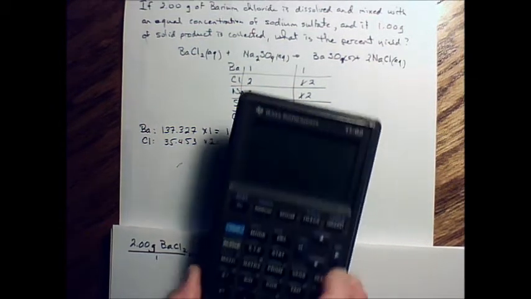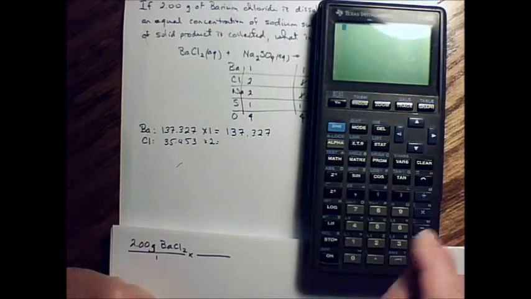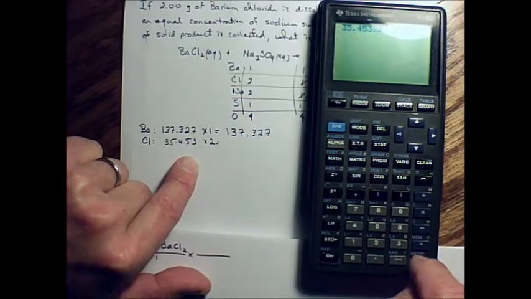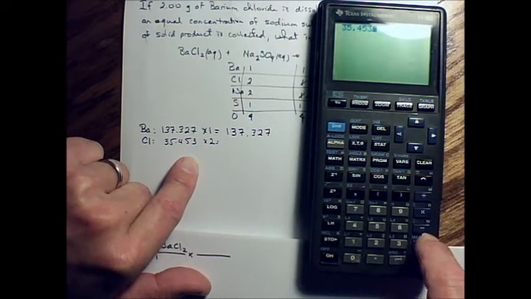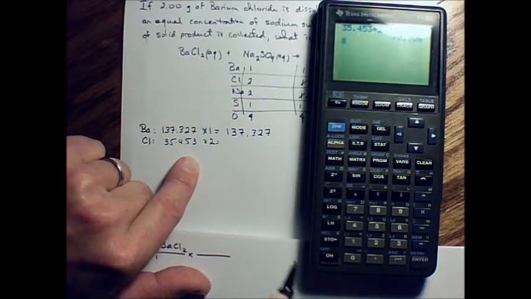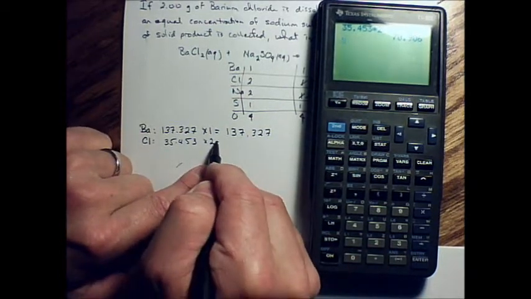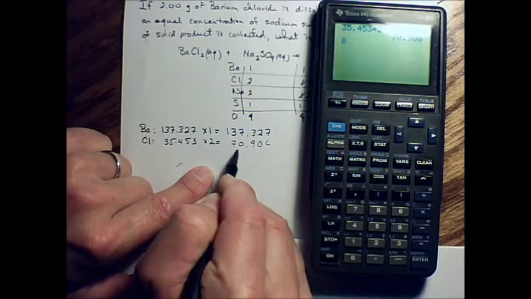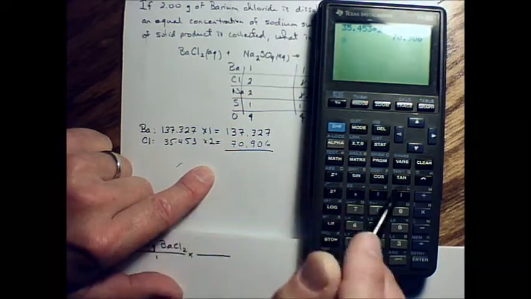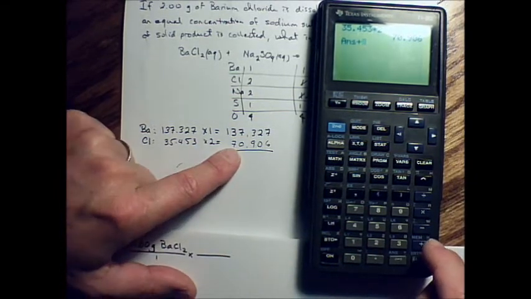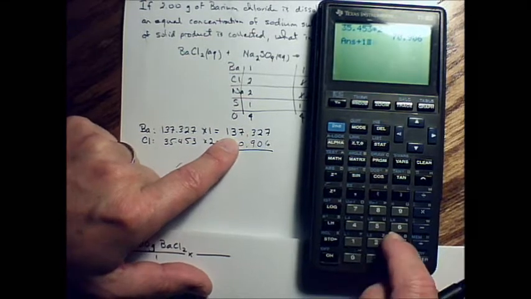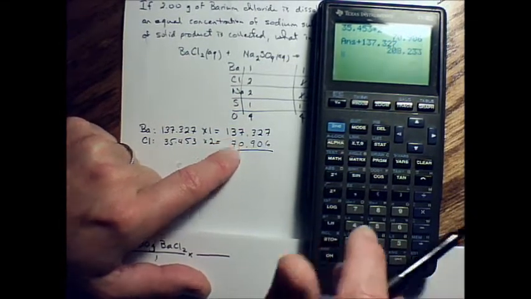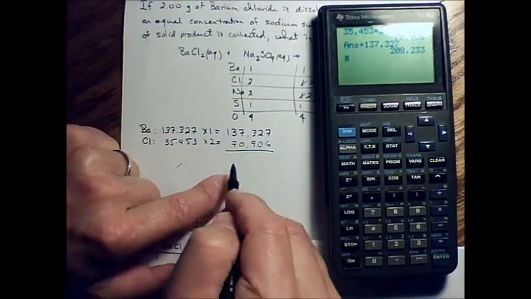So we want to take out our calculators. 35.453 times 2 is 70.906. Now we're ready to add it up. We're going to add that 70.906 to that 137.327. Now that's an answer: 208.233. And that's your final molar mass.